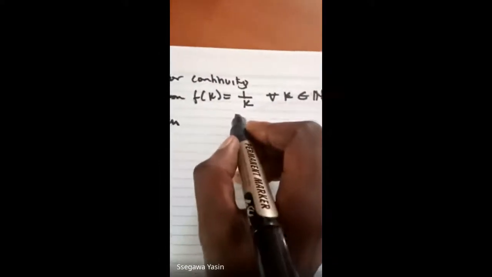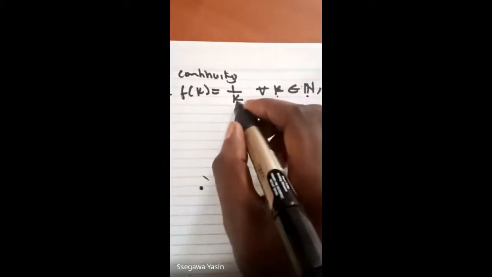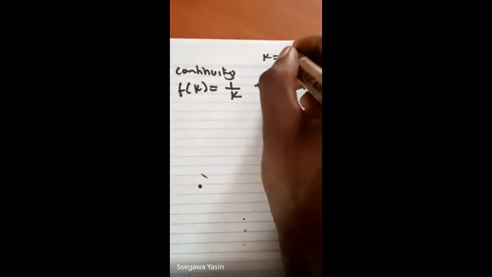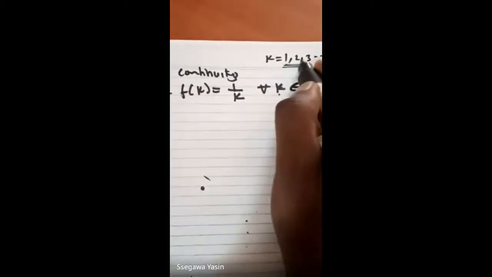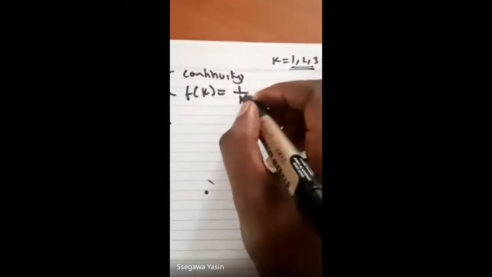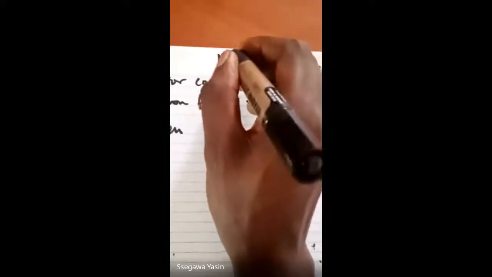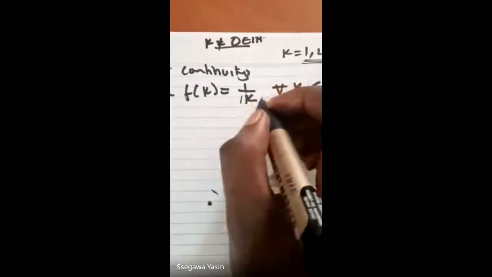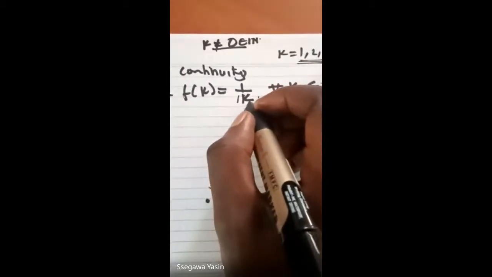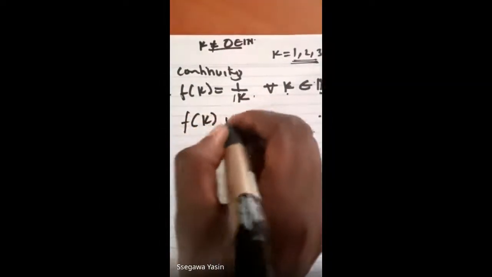You see that this k is from n, and the values of n are known, that this is the same as 1, 2, 3 up to infinity. You see that these values are continuous everywhere, and there is no value of k where it's going to be 0, meaning that when you say k equals 0, you will see that k cannot be a member of n. So what does it mean? If you get this lower part and you equate it to 0 to see where the function is not defined, it will not be a member of n, meaning that this function f of k is continuous.